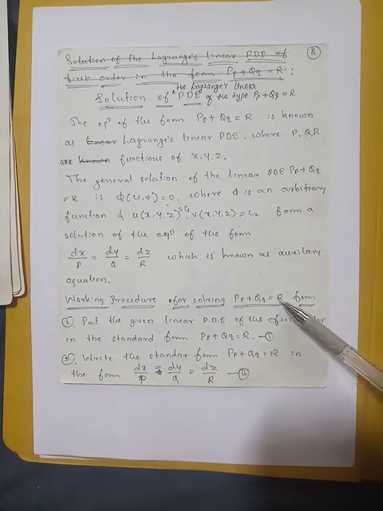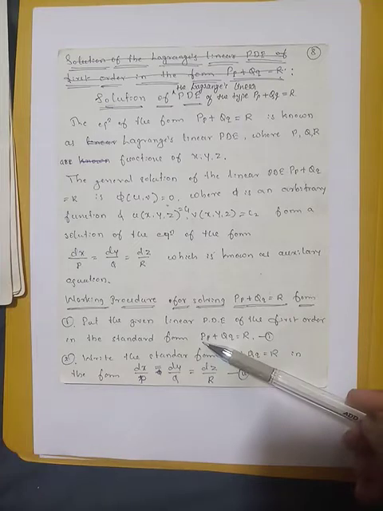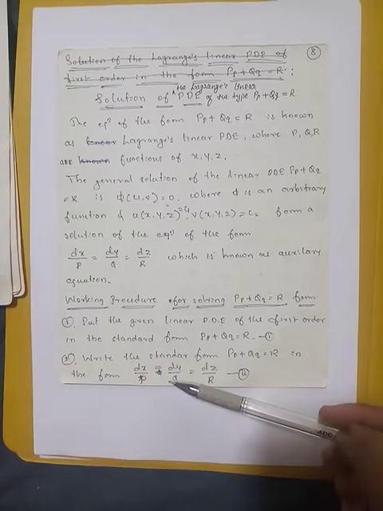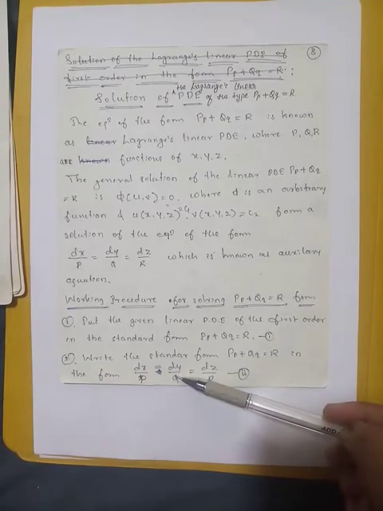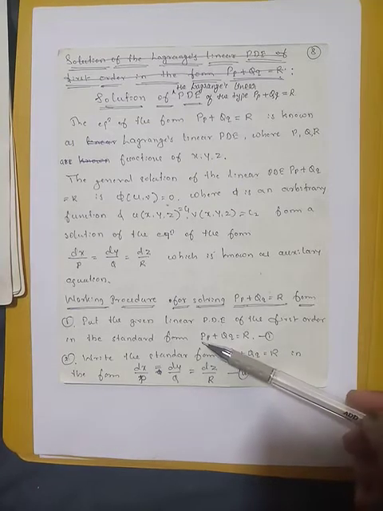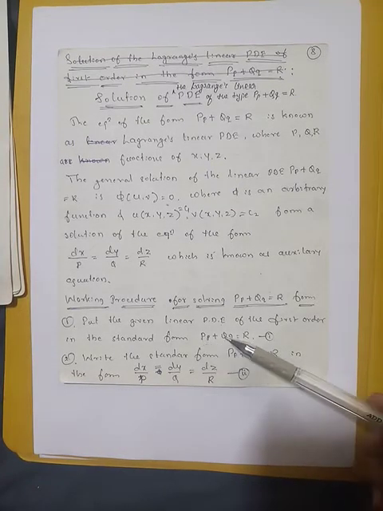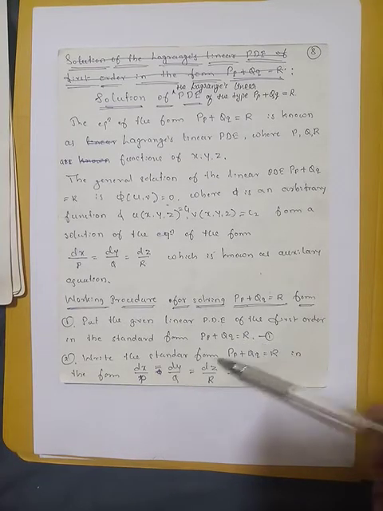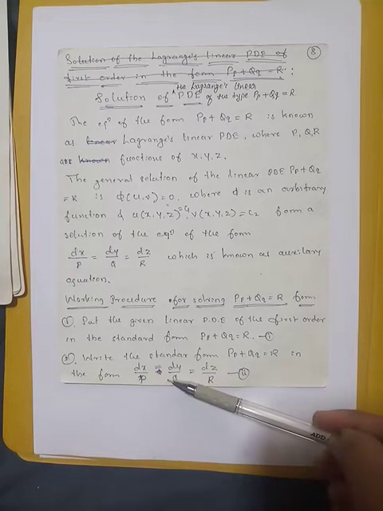When you write it in the standard form, we take the values of P, Q, R, and then we can write the auxiliary equation easily.